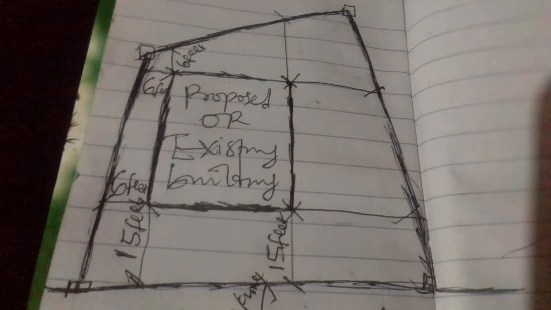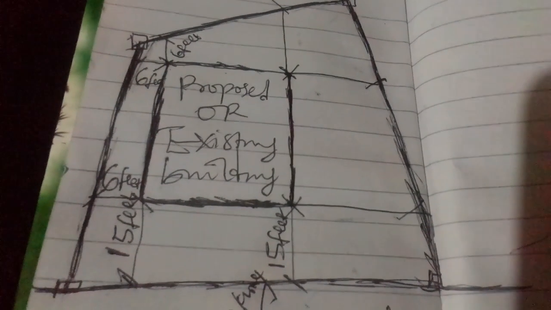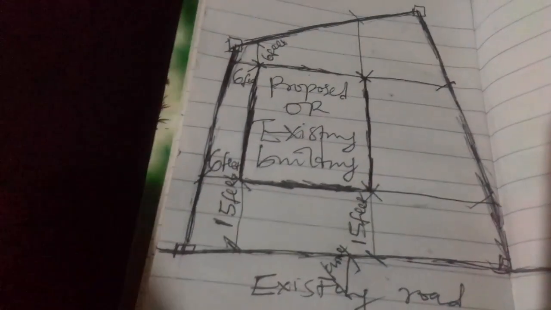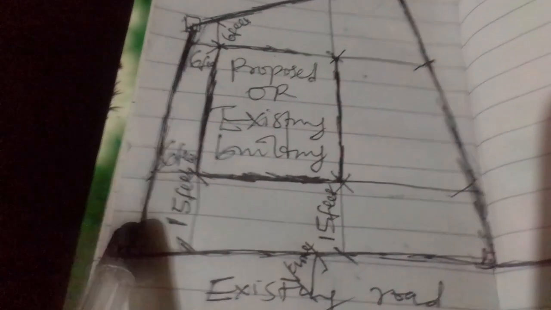So if you can see this very plot, the shape of the plot boundary is not square. Although most land is not always square, this one is very obvious that it is not square at all, especially from this point to this point. So these are the beacon blocks. There's a beacon block here. At this point there's a beacon block. Then at this very point also there's a beacon block. Then here there's also a beacon block.